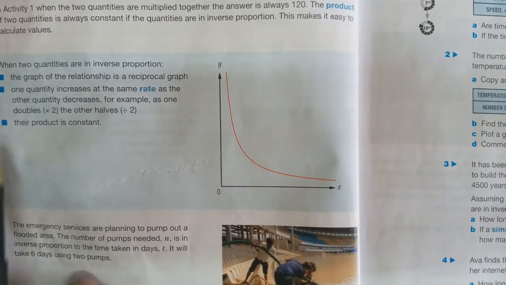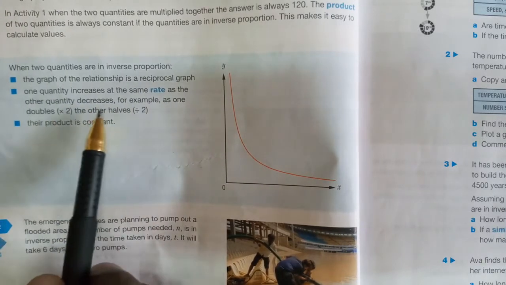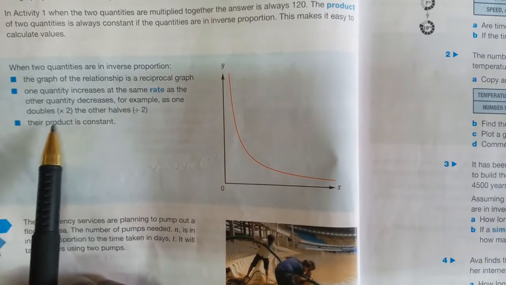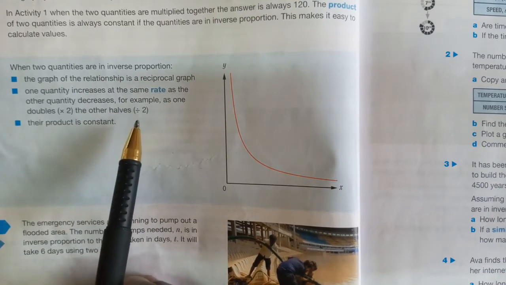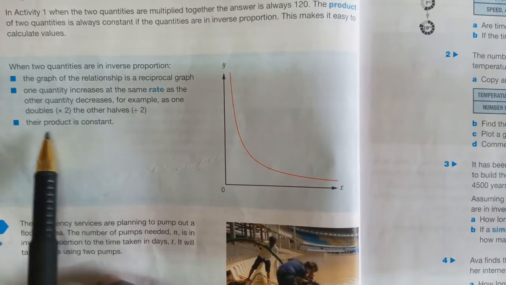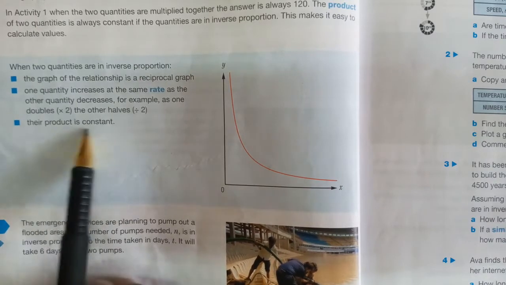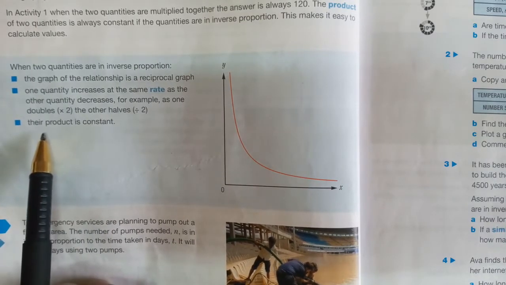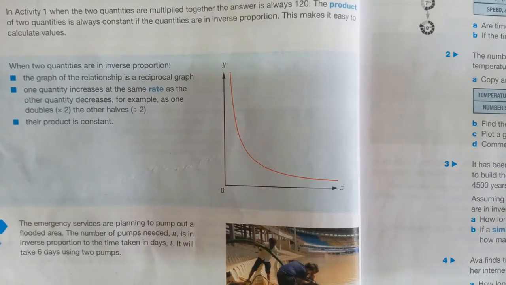Now, point number 2: one quantity increases at the same rate as the other quantity decreases. For example, as one doubles or multiplies by 2, the other one is divided by 2. Their product is constant, and this is key. This is quite important. I want us to underline this point because their product at any given time is simply constant.